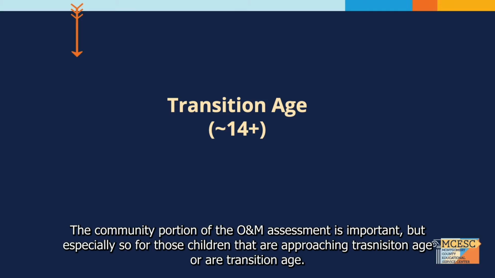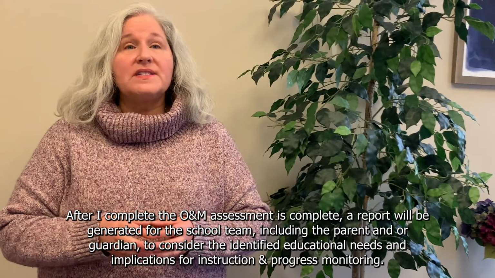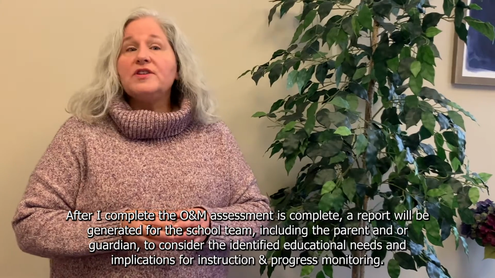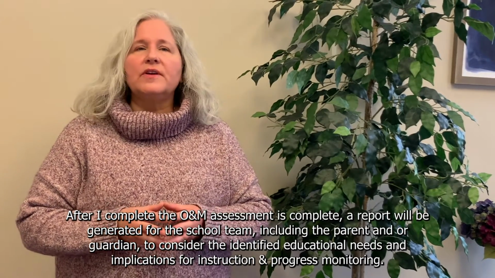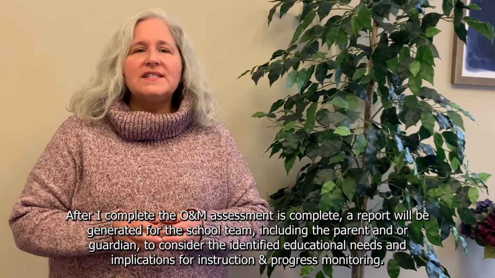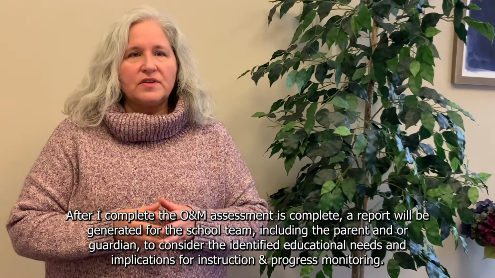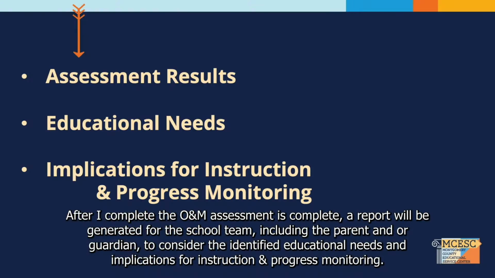or are transition age. After I complete the O&M assessment, a report will be generated for the school team, including the parent or guardian, to consider the identified educational needs and implications for instruction and progress monitoring.